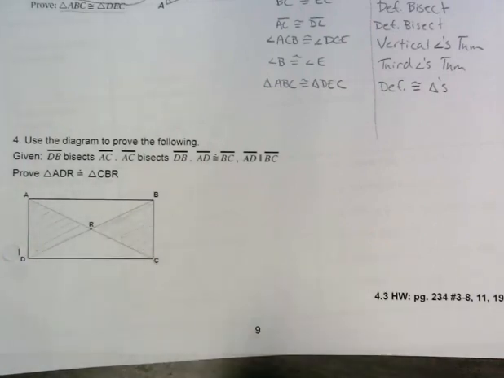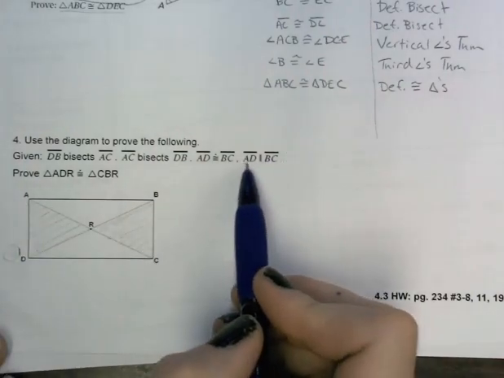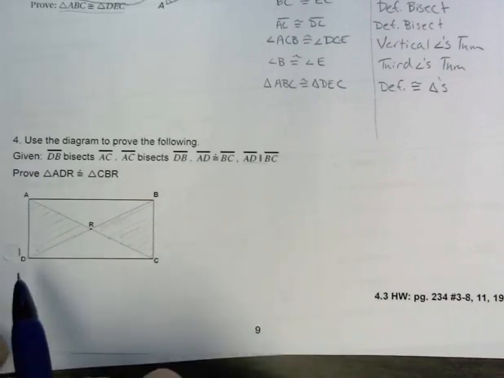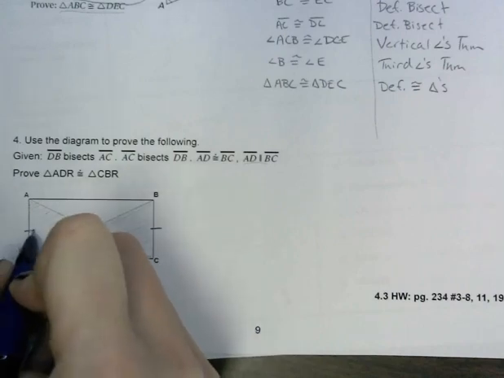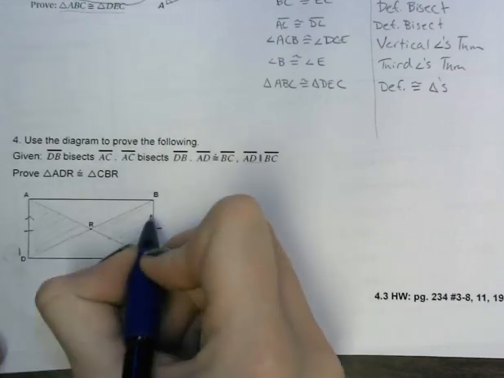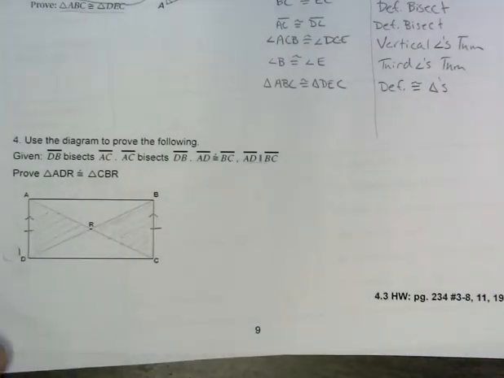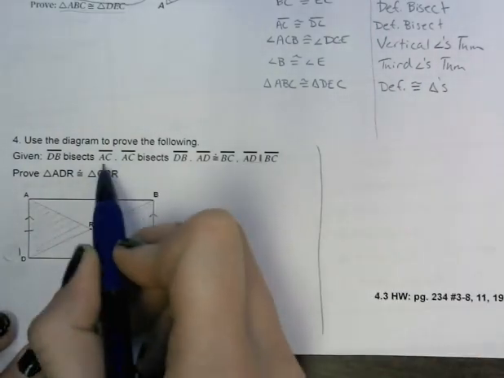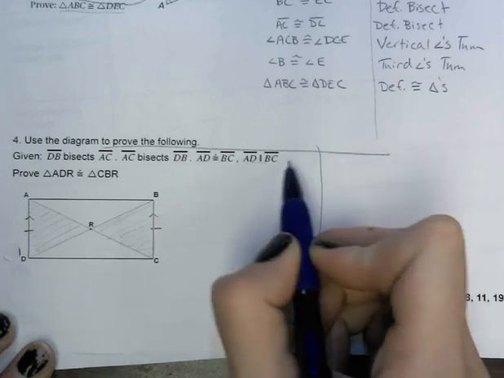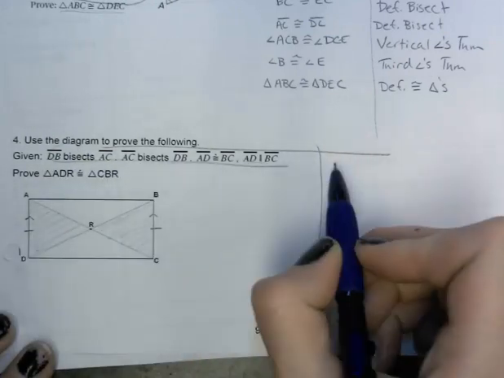Okay, and we've got lots of givens again, and one that I'm going to add that's not marked right here, actually none of them are marked. AD is congruent to BC. And they're parallel, so I'm going to add those parallel arrows on there as well. Okay, and we've got some more bisecting happening. So I'm going to add these to my proof here and leave all this in here.